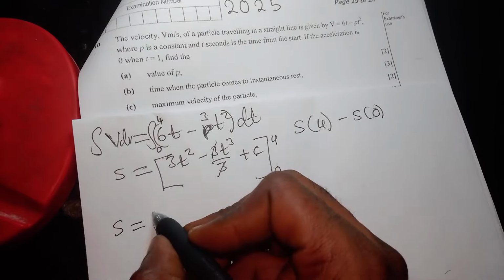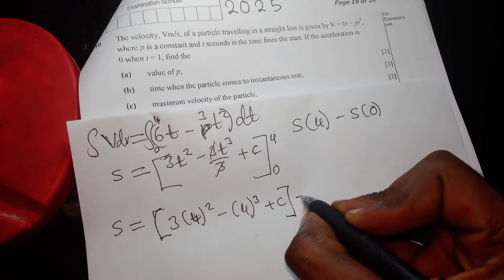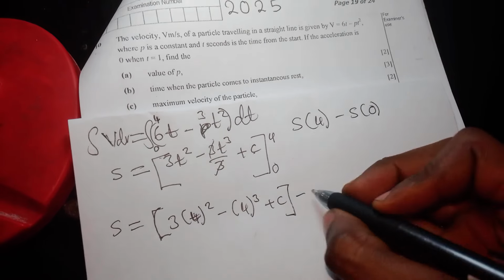Now when you substitute your 4, you have 3 times 4 squared minus 4 to the power 3 plus c, and then minus, when you substitute your 0, you have 3 times 0 squared minus 0 cubed plus c. And then 4 squared is 16, times 3, you have 48, then this would be 64 plus c, and then this is 0 minus c.